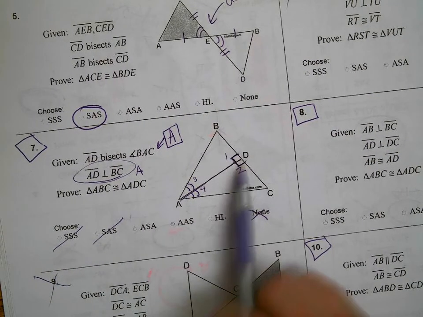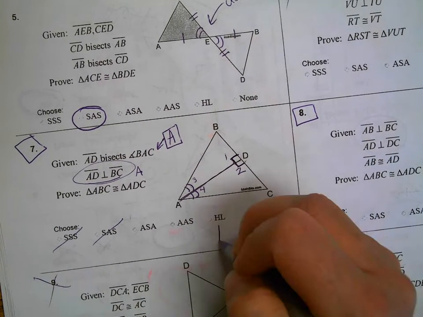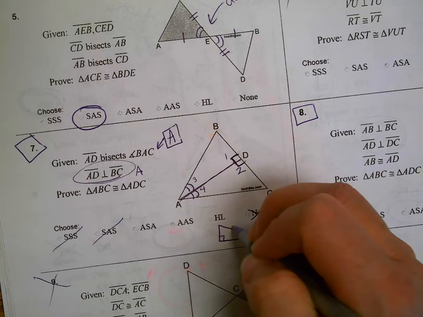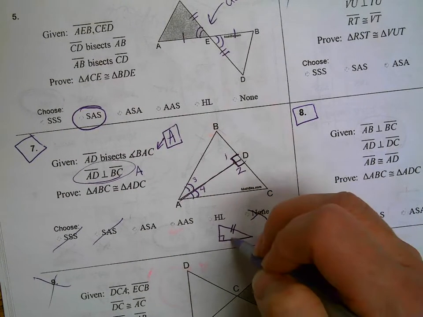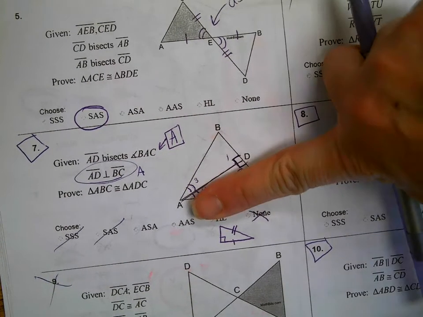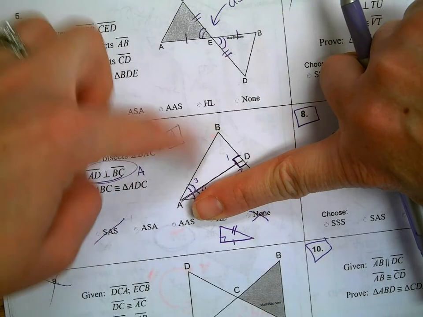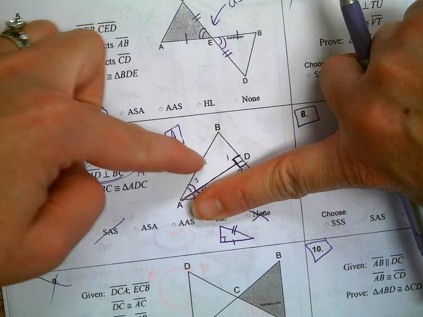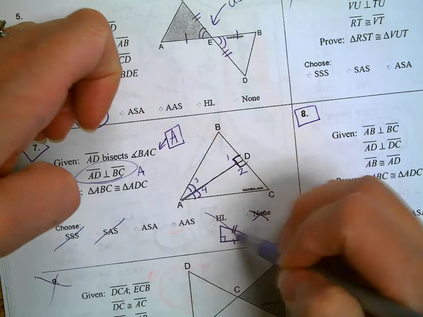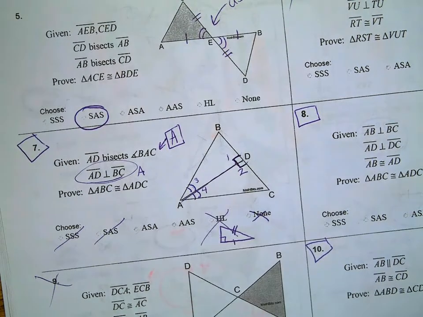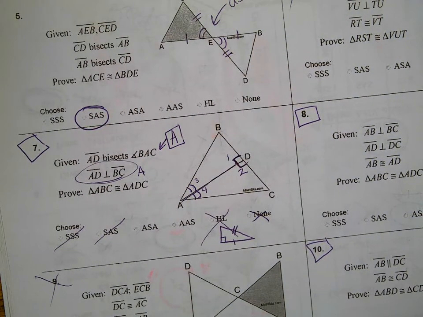But with those right triangles, for it to be hypotenuse leg, we would need the hypotenuse marked and the leg marked. So if I look just to this right triangle on the top, I would need the hypotenuse here, AB, to have a dash mark on it. So this is not going to be HL this time because there's no markings on the hypotenuse or the leg. So now we're down to angle, side, angle, or angle, angle, side.